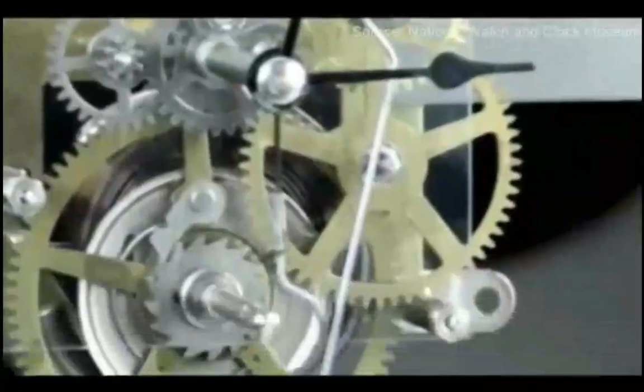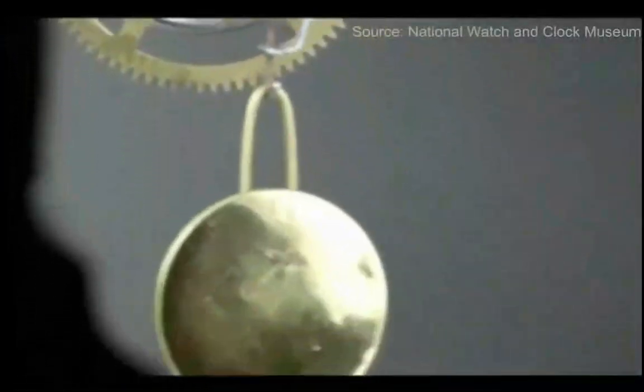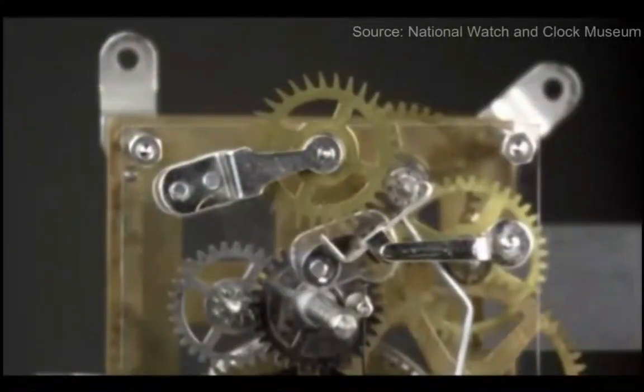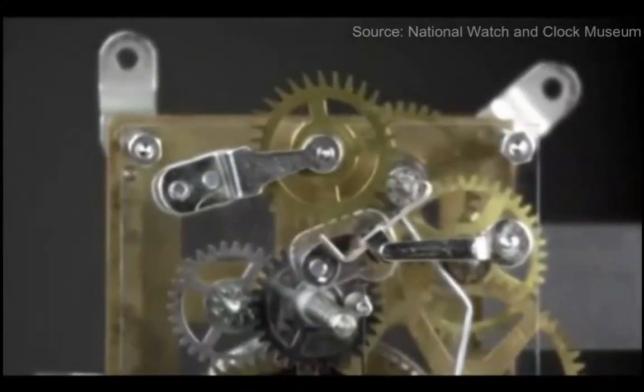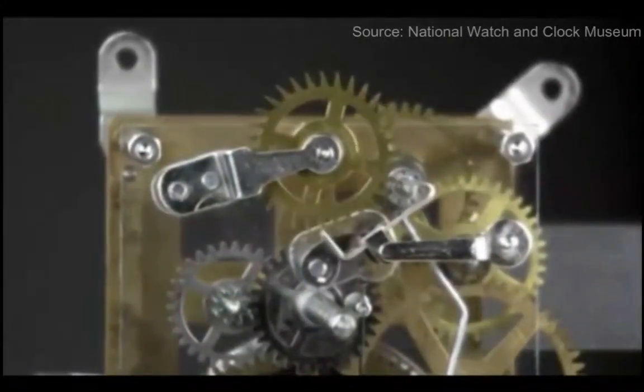The crutch connects the pendulum to the escapement, thus ensuring that they work in tandem. And in turn, the escapement supplies power to the pendulum to prevent its oscillations from damping over time. The rotational frequency of various wheels in the clock is controlled by the escape wheel pictured on screen.